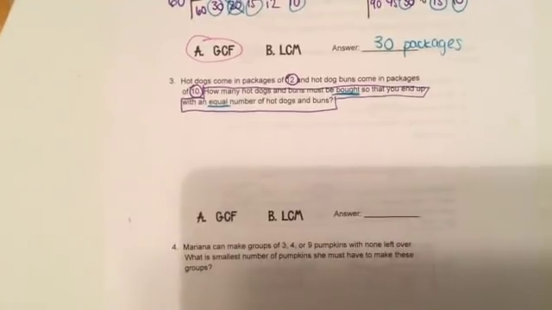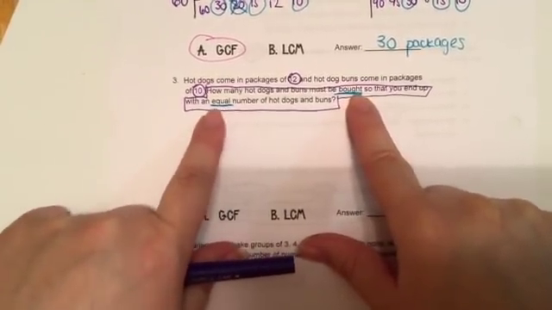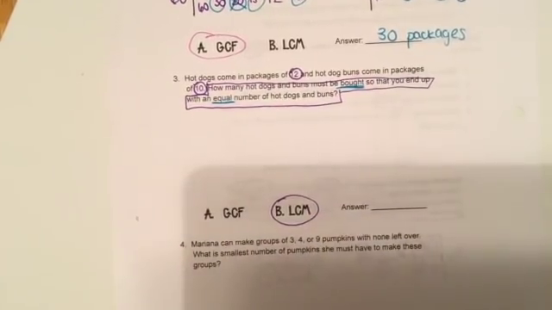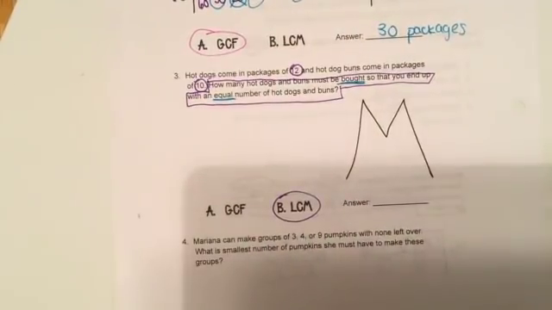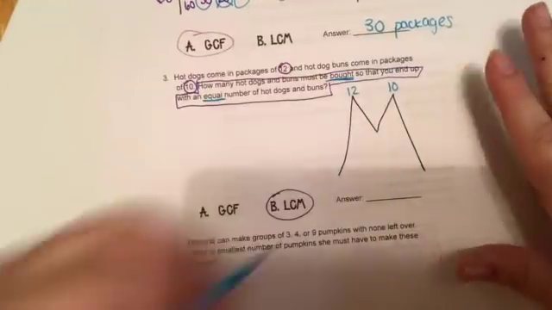And at this point in time, I can say that since I'm talking about buying equal amounts of something, I'm trying to find the least common multiple. I'm going to go ahead and use my M method, placing the numbers 12 and 10 at the top of my M. Now I'm going to go ahead and start listing multiples.